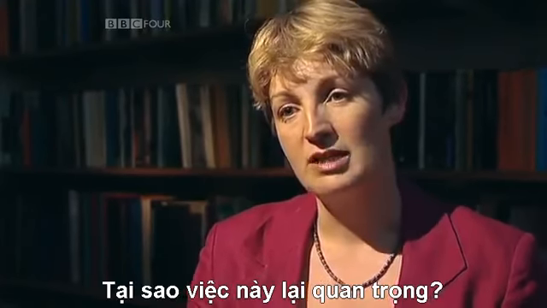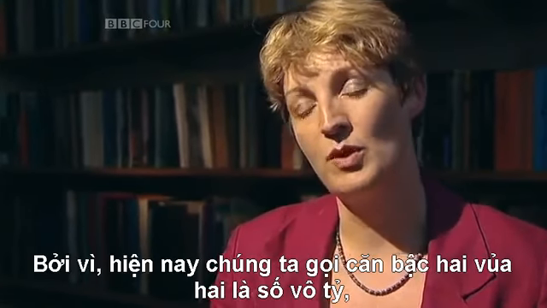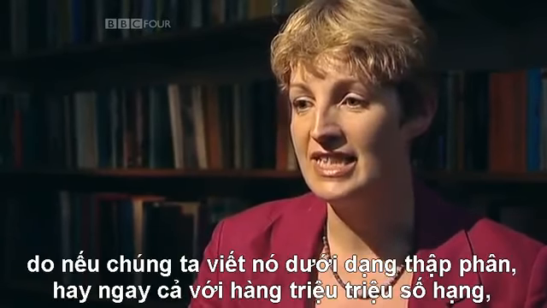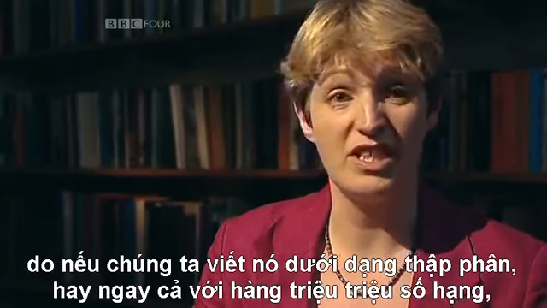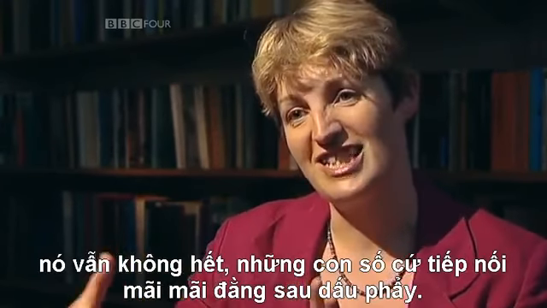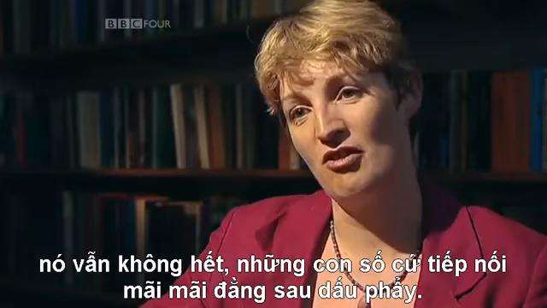Now, why is this important? It's because the square root of 2 is what we now call an irrational number. That is, if we write it out in decimals or even in sexagesimal places, it doesn't end. The numbers go on forever after the decimal point.